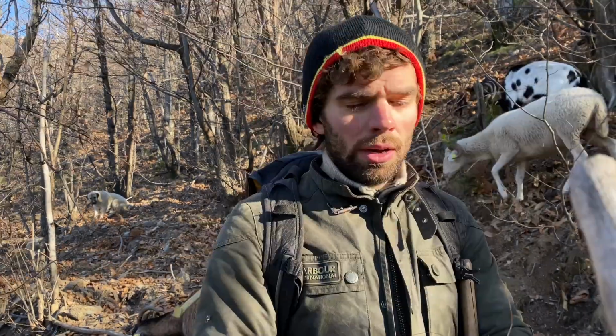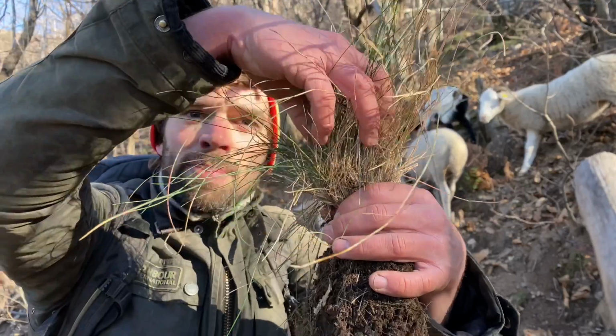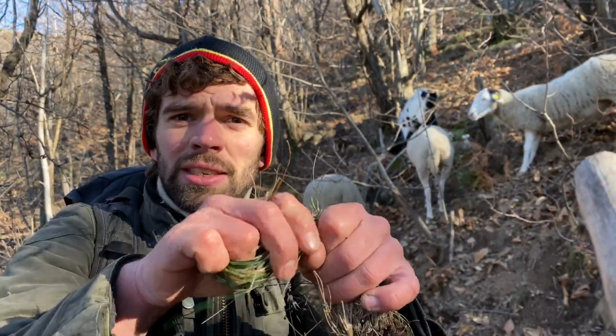Overgrazing happens with two things. Either the sheep stay too long in one pasture, or they come back to the pasture too soon. Let me show you what I mean. Once the grass gets bitten off by the sheep, it loses its leaves.